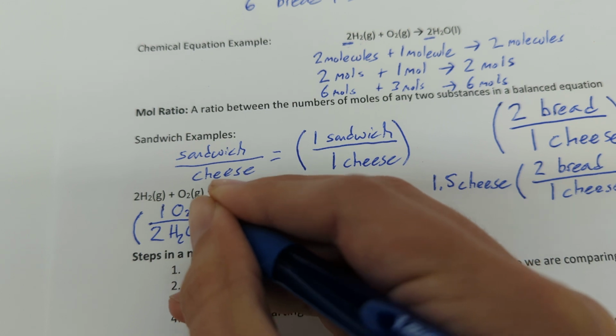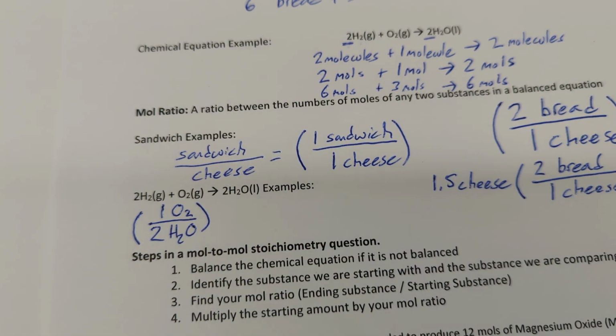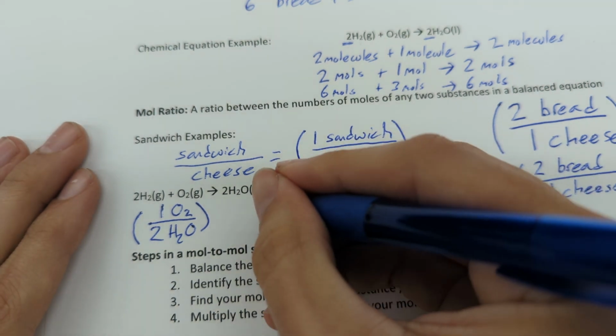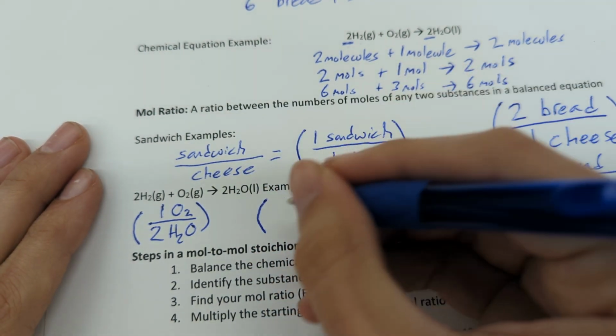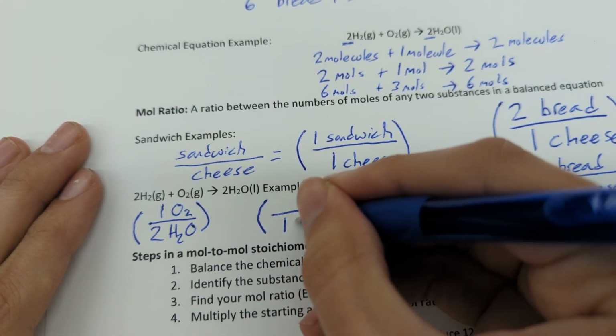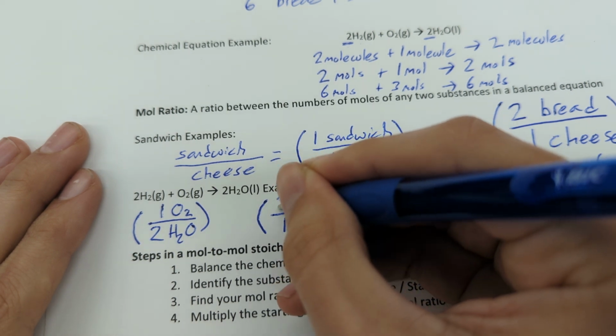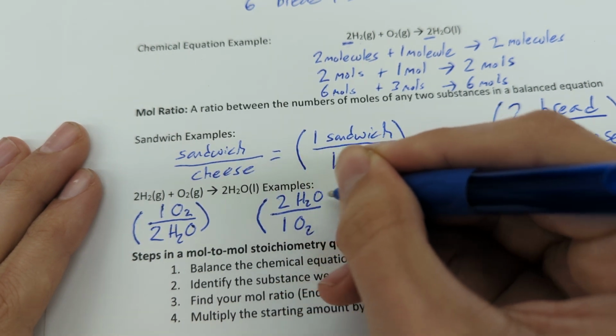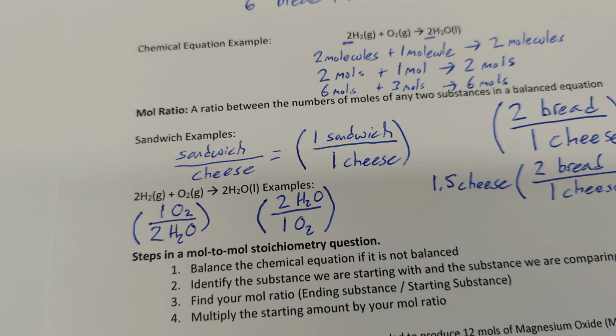And that could also go the other way around. So if I know I'm starting with a certain amount of oxygen, and I'm trying to figure out how much water I'm trying to make, I could put the mole ratio like this as well. So it could work either way. It just depends what we're starting with and what we're ending with.